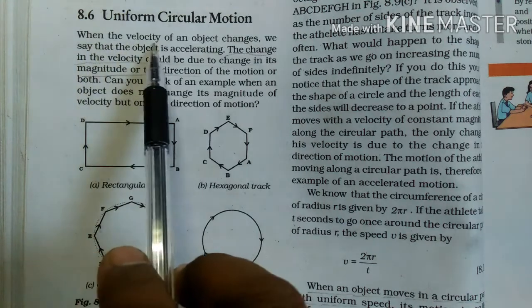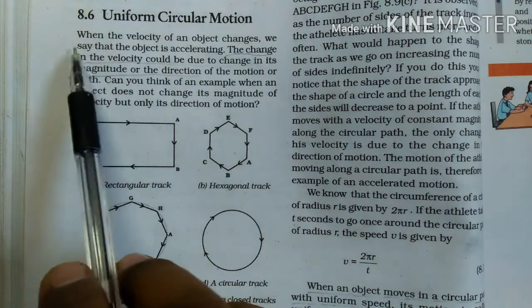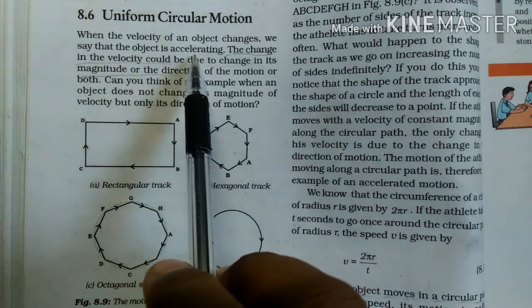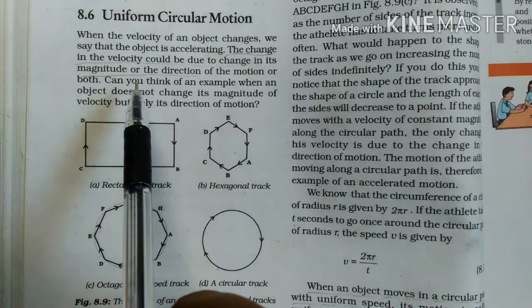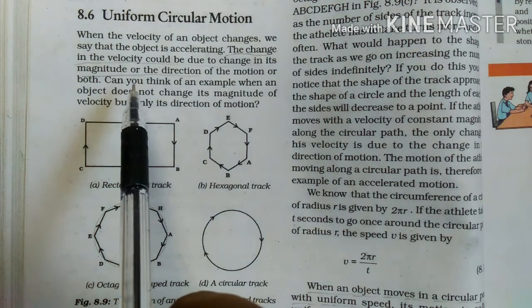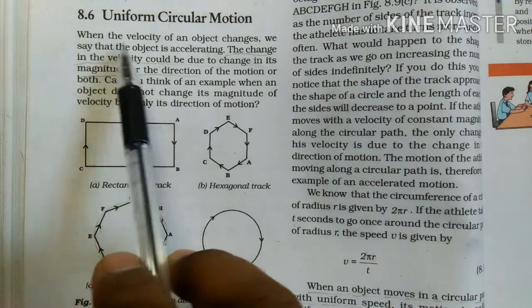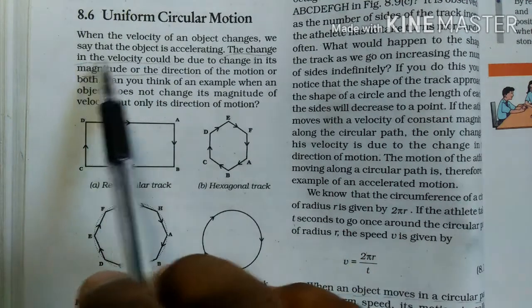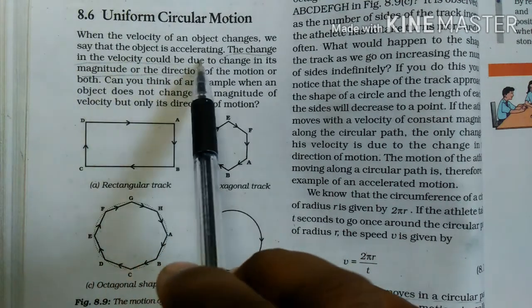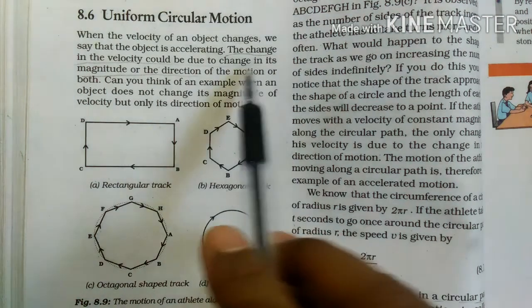When the velocity of an object changes, we say that the object is accelerating. In the first video I told you about acceleration and velocity. Here, when the velocity of an object changes, that time acceleration is happening.